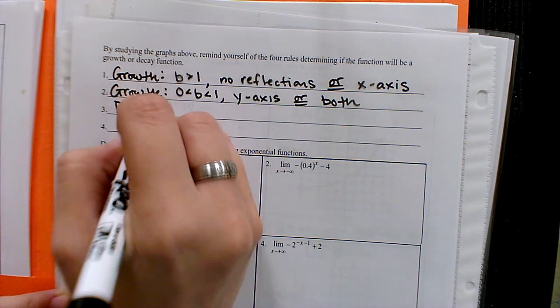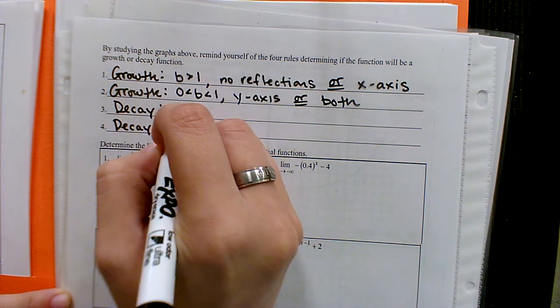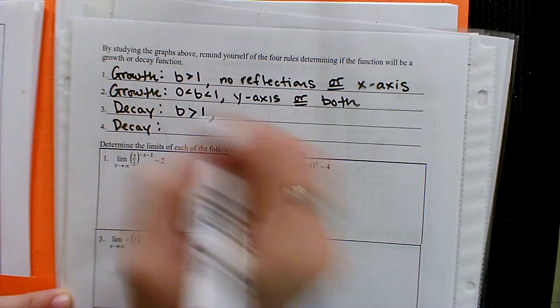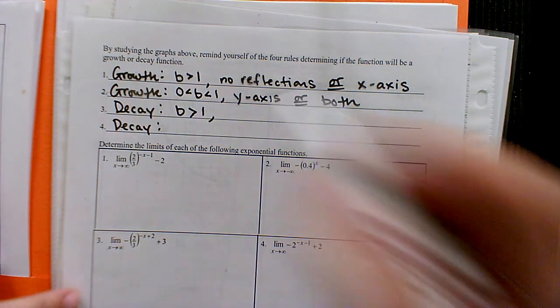All right, let's check out decay. If our base value was bigger than 1 and we have a decay graph, what type of reflections might we have? It's all about those negatives. Yeah. Y-axis or both?